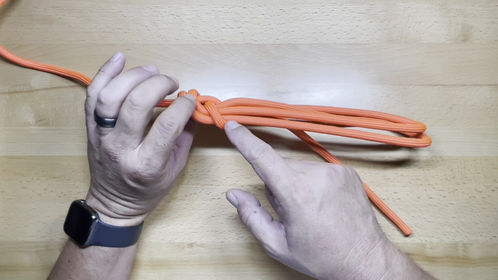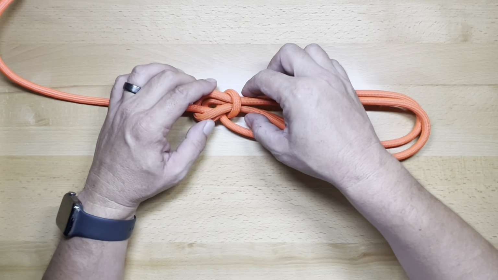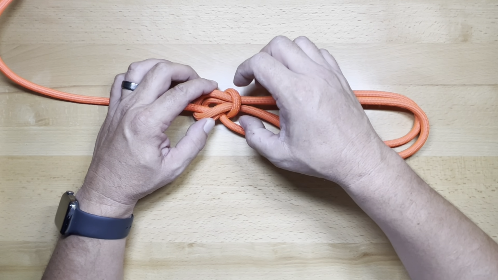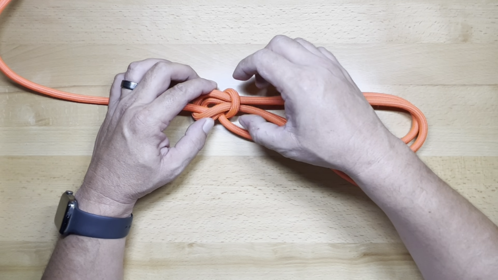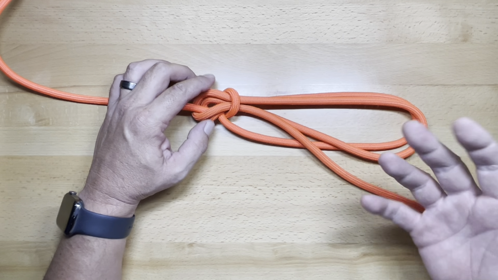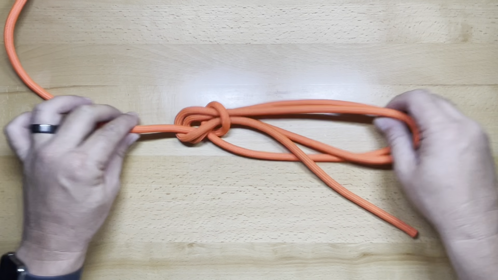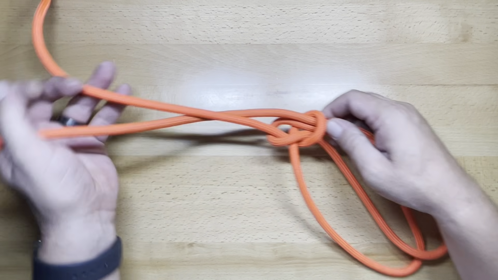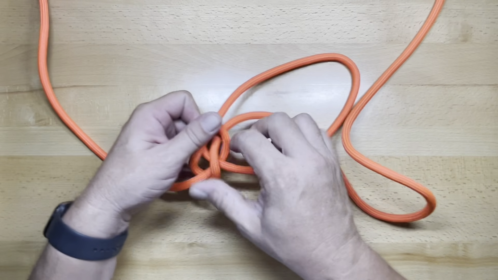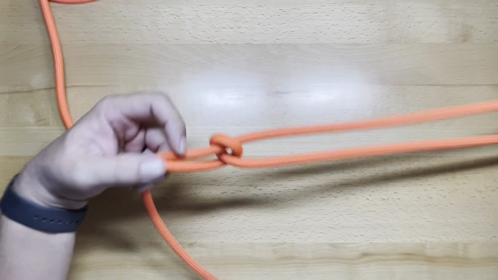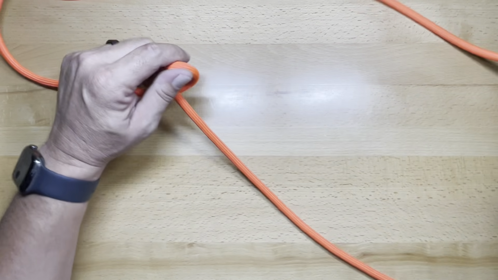The benefit to this one, again, is much like some of those others, that because we have 4 lines going through the nipping loop as opposed to 2, it actually holds better. So this is a stronger version of the bowline as well. So let me pull this one apart, and this is a little cumbersome for me to tie, but I'm going to do my best to show you.